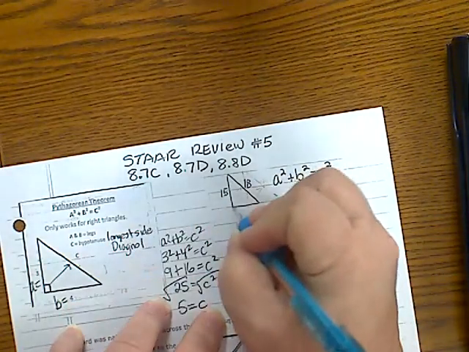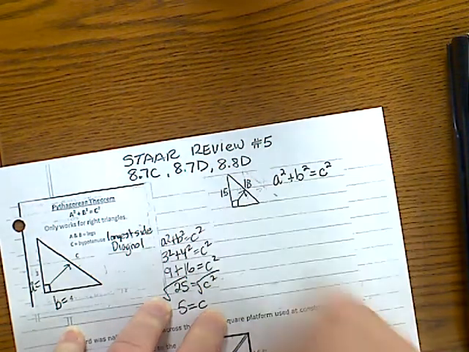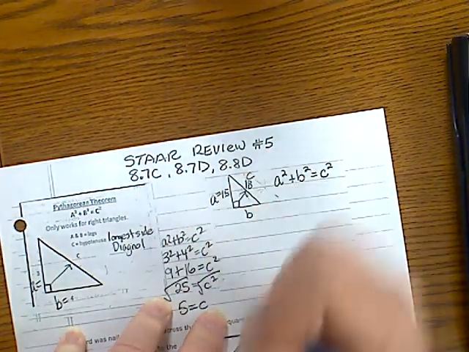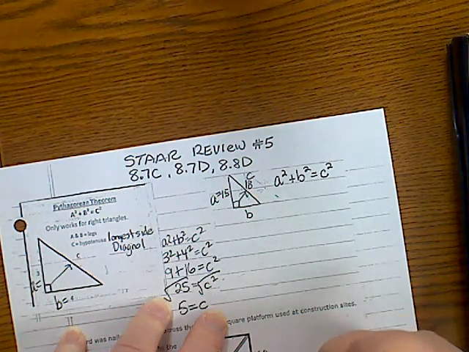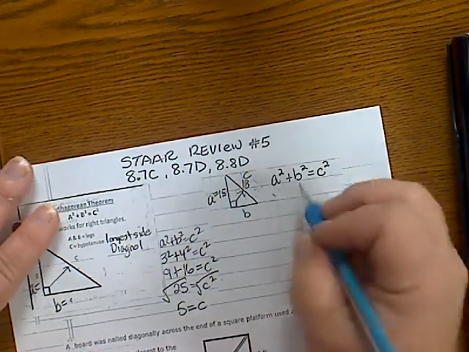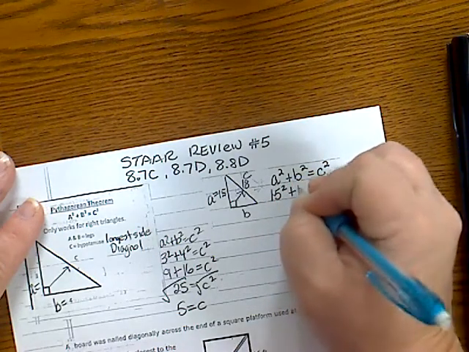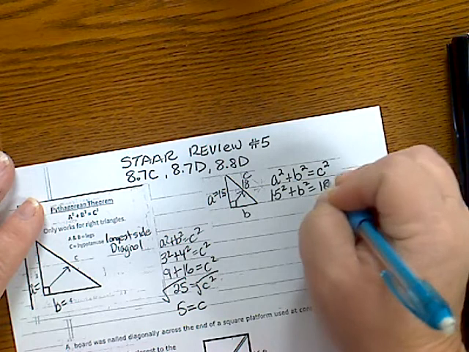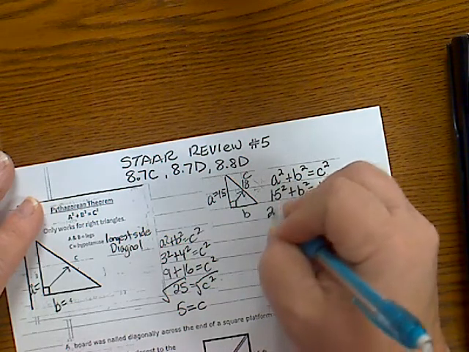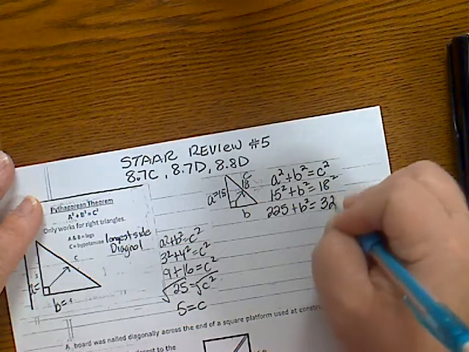So I'm first going to find my right angle, which is right here in the corner of that triangle. Then I'm going to draw over, because that's going to tell me that C is the hypotenuse. So I've got A and B, and it looks like we're going to look for B. Okay, so here we go. I'm going to show you the long way before I show you the shortcuts. A squared plus B squared equals C squared. I've got 15 squared plus B squared is equal to 18 squared. Okay, 15 squared in my calculator is 225, plus b squared is equal to 324.